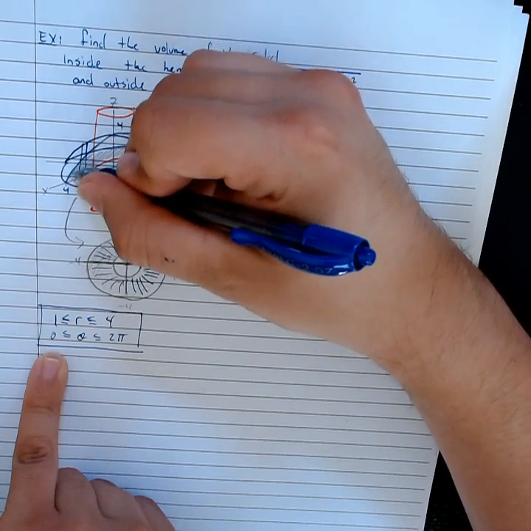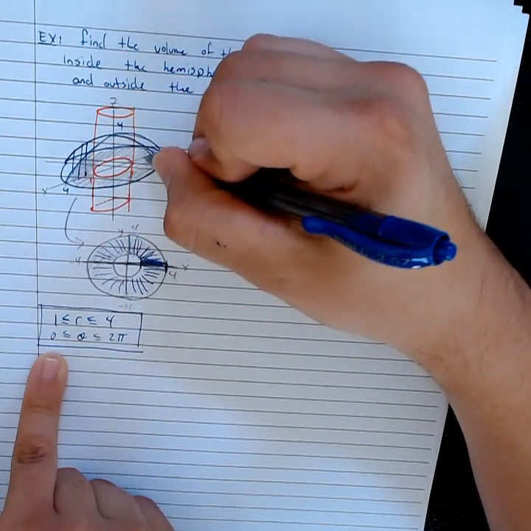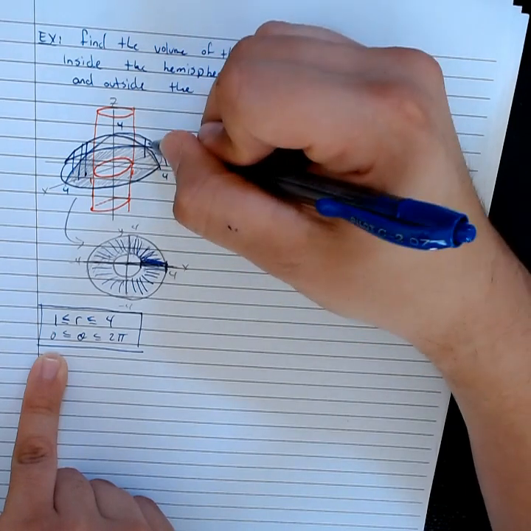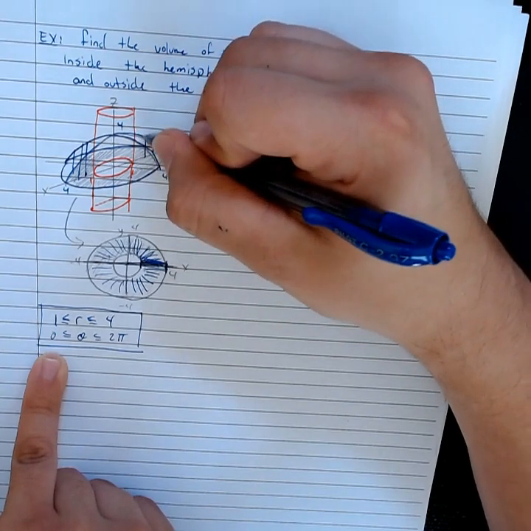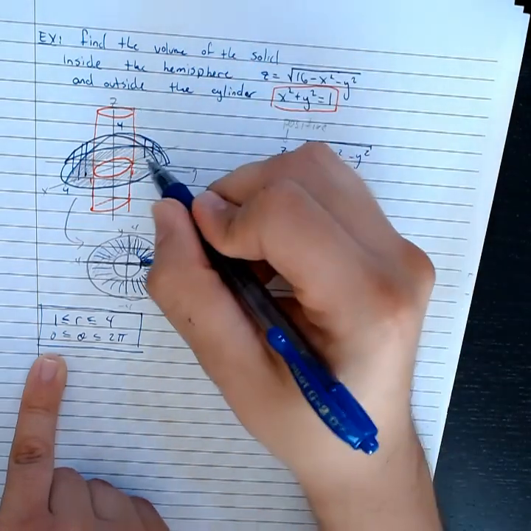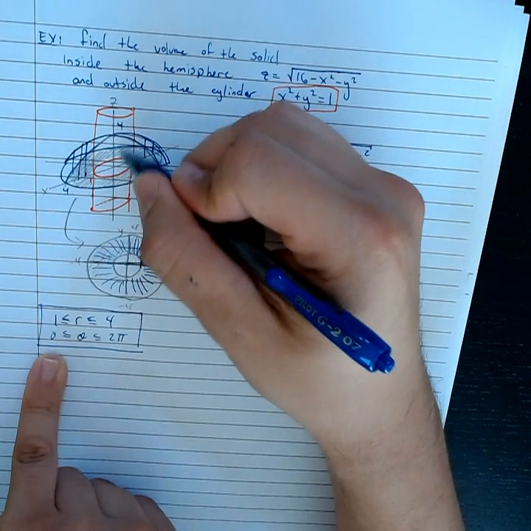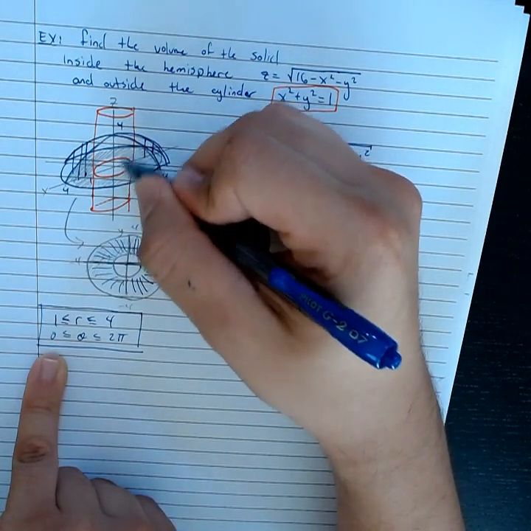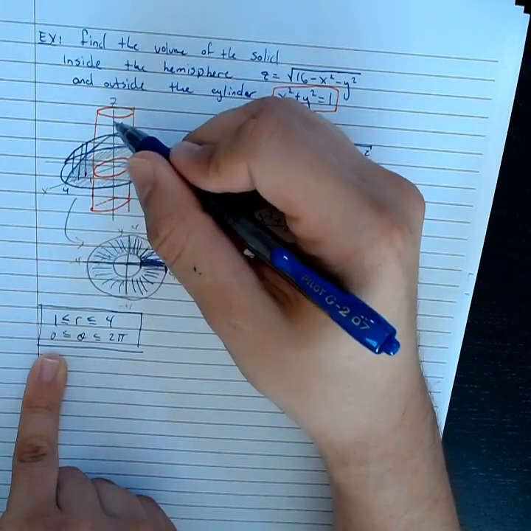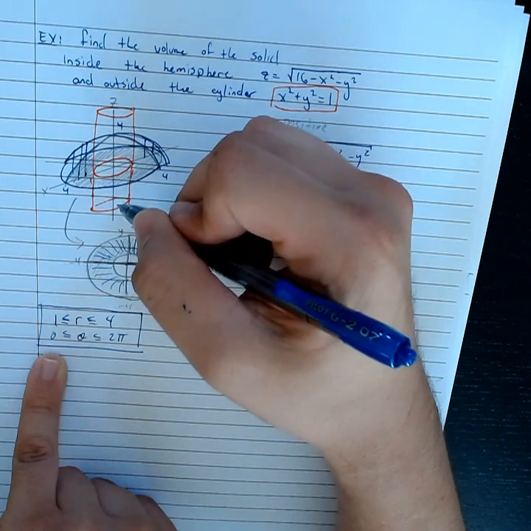After all, at every height, the distance from this region up to the top surface is from the xy plane up to this blue hemisphere. Here, we don't need to worry about this because this part has been punched out already. This is gone. There's a big empty gap here.